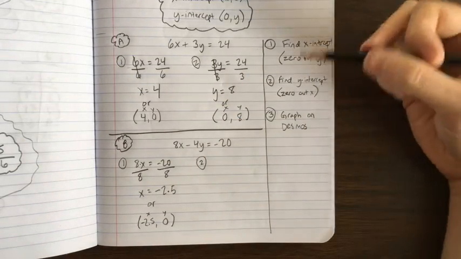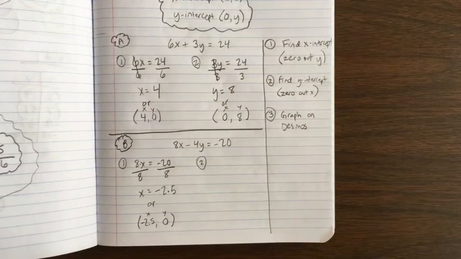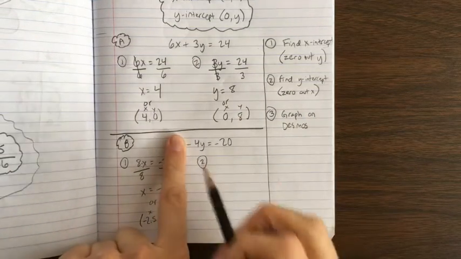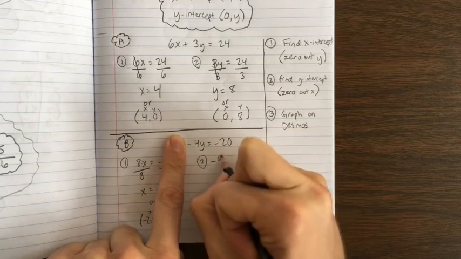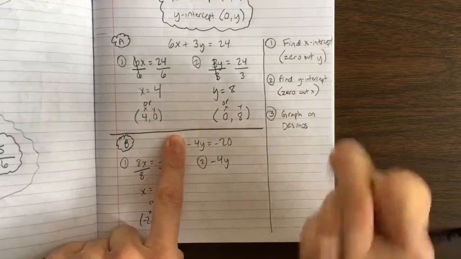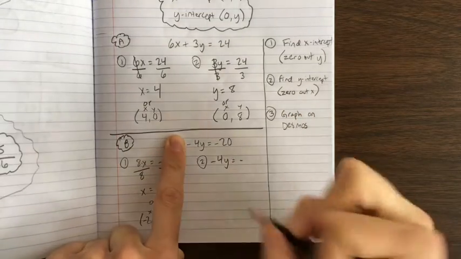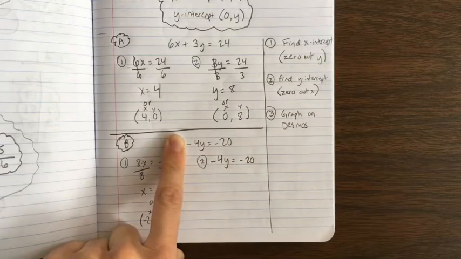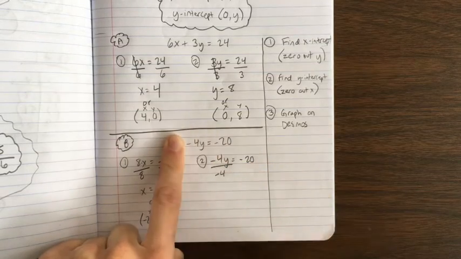So step 2, can we find the y-intercept? So this is where it gets a little funkier, to use that word again. I'm going to zero out the x. So 8 times 0 is 0. It's gone. Negative 4y. So notice I'm keeping that subtract sign, and I'm just saying it as a negative. So subtract, negative, down all means the same thing. So negative 4y makes negative 20. I want to get y by itself, so that negative 4 needs to go away.